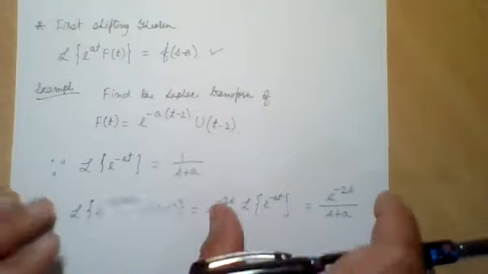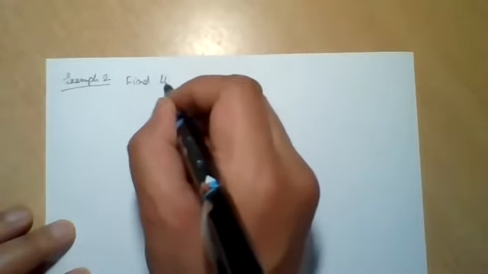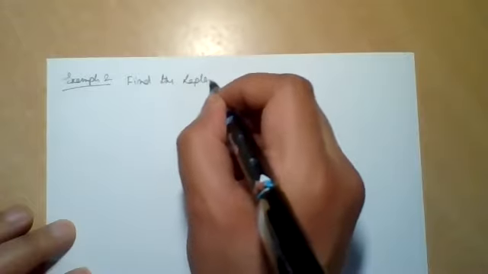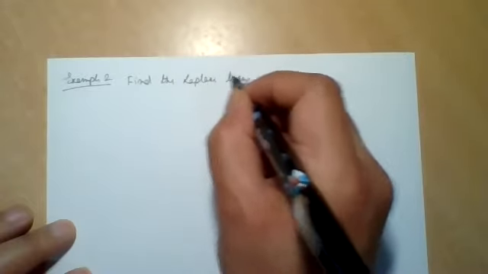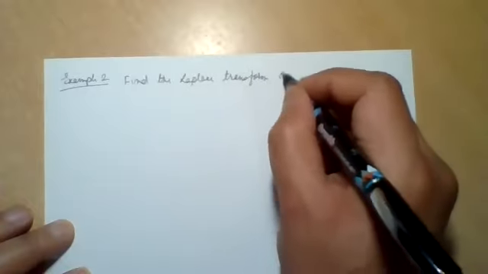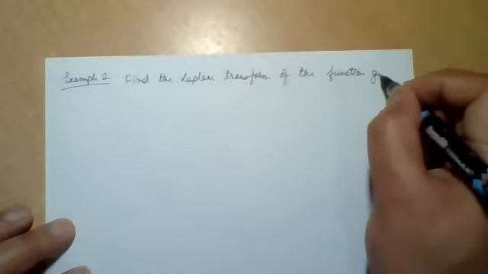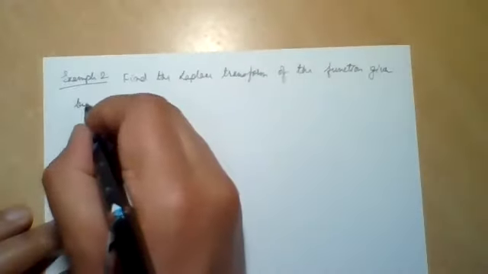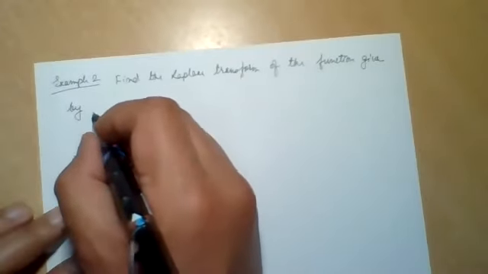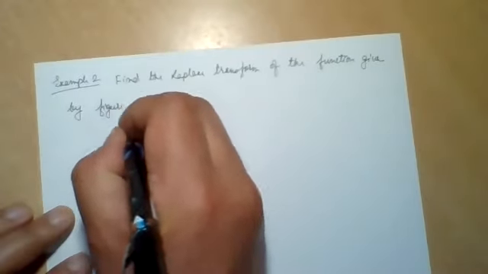Okay. We can look at another example. Example 2. Find the Laplace transform of the function given by the figure.